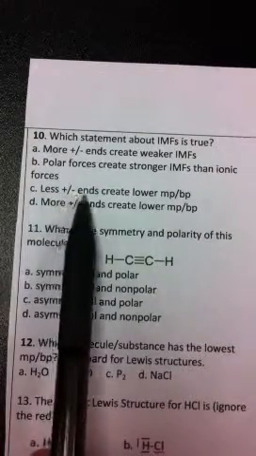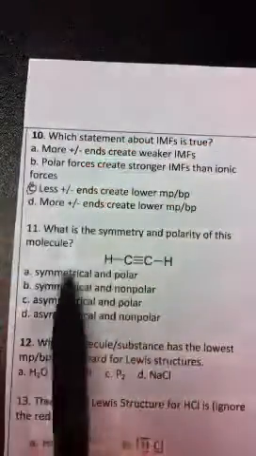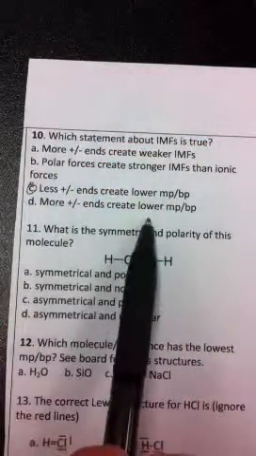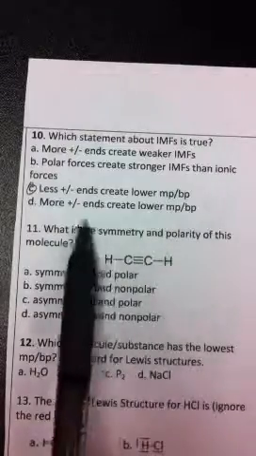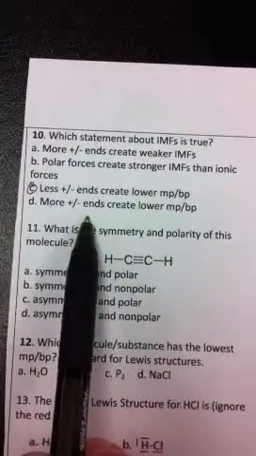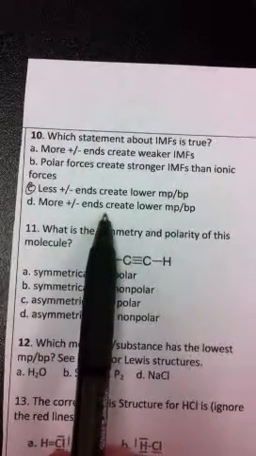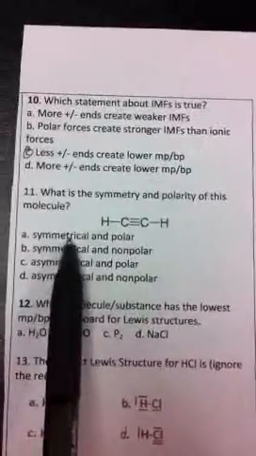Less positive and negative ends create lower melting point and boiling points. That is correct. More positive and negative ends create lower melting point and boiling points. That's false. The more positive and negative the ends are, the stronger the IMF, the higher the boiling point and the melting point. That is the basic concept of the chapter.